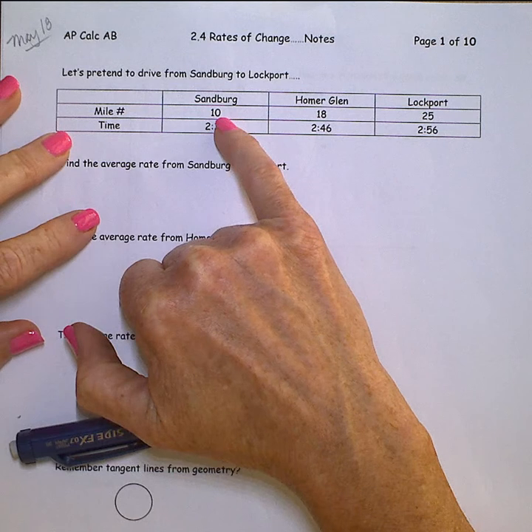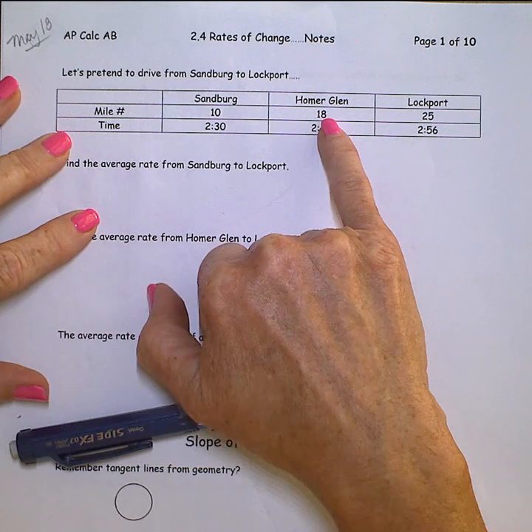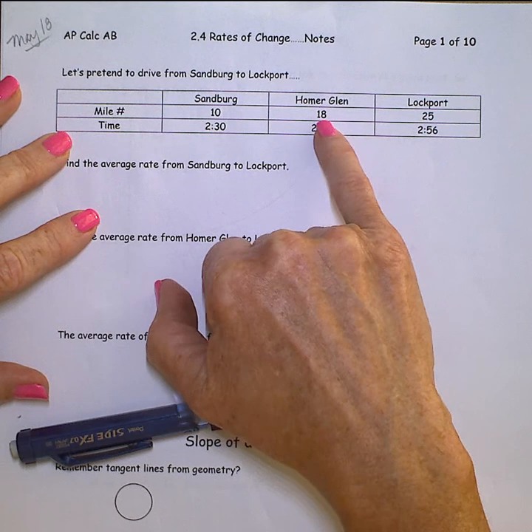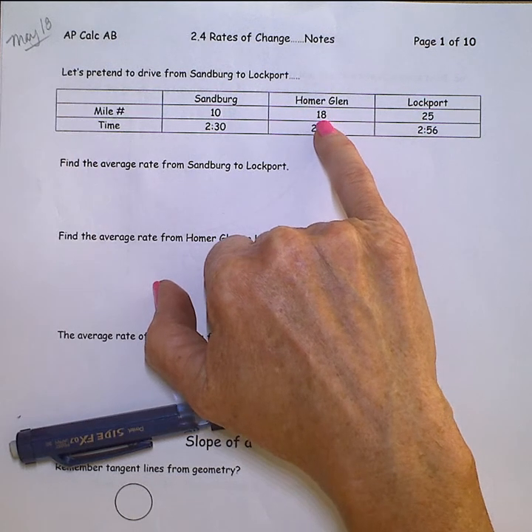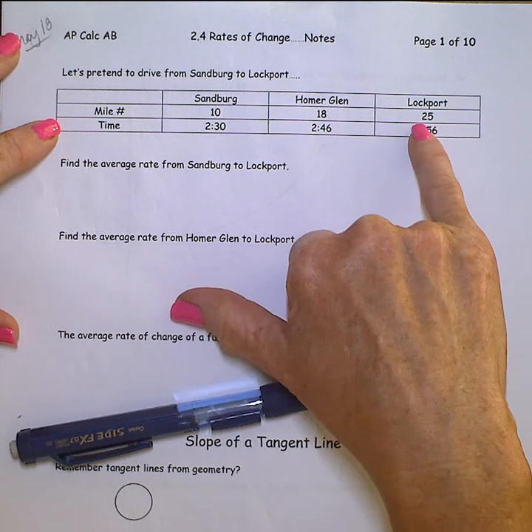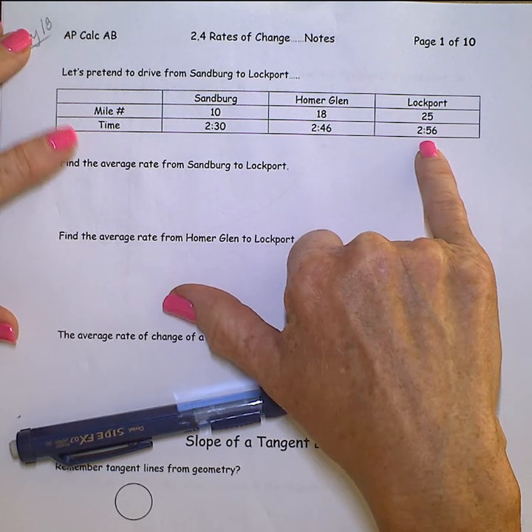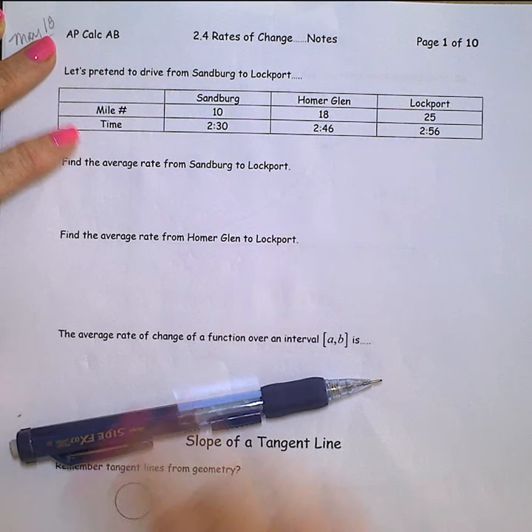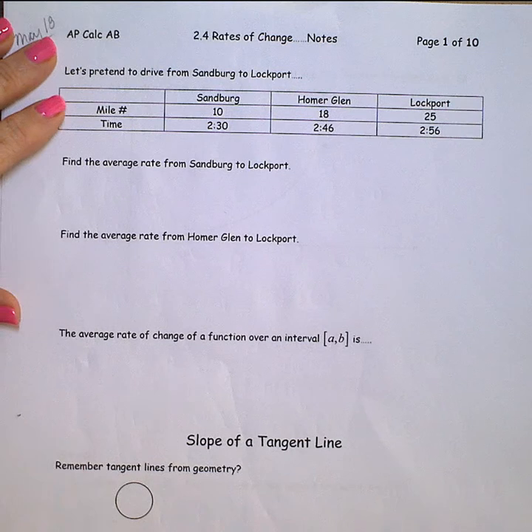I pull out of the lot at 2:30. I get to Homer Glen, like 143rd and Bell-ish, at mile 18 on the odometer at 2:46. And then I make it home to Lockport, 25, and I walk in the door at 2:56. Or pull in the driveway, actually. So I want you to find the average rate from Sandburg to Lockport.